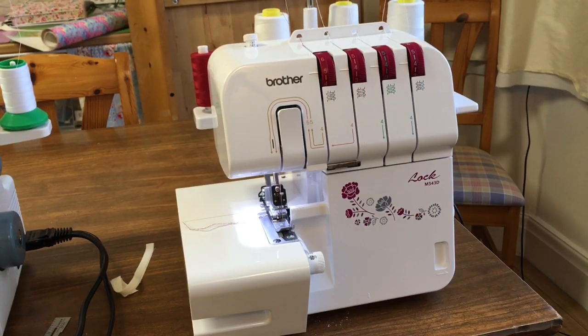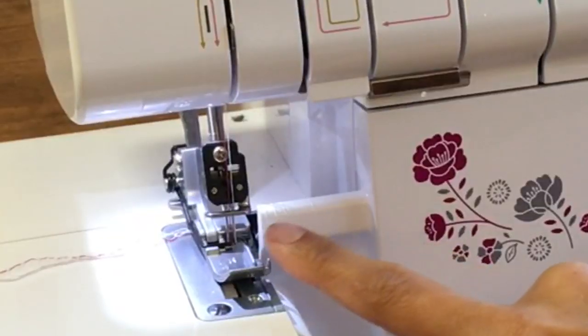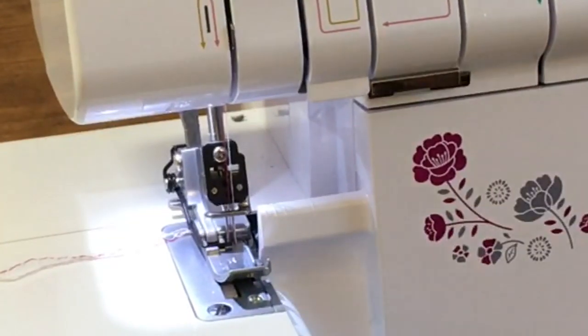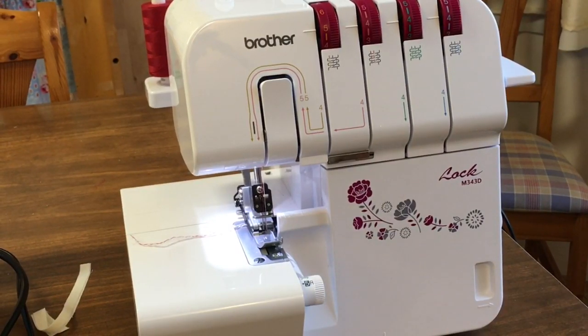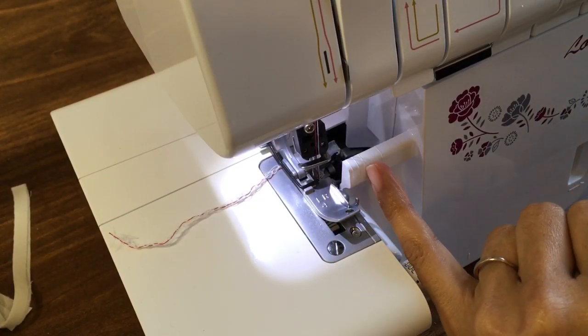Right, so this time let's work on the Brother M343. It's similar again, all the settings and the distances, markings are very similar to all of the Brother machines. So you'll find that's consistent. So let's grab our piece of fabric, and hopefully you can see all these different settings here.